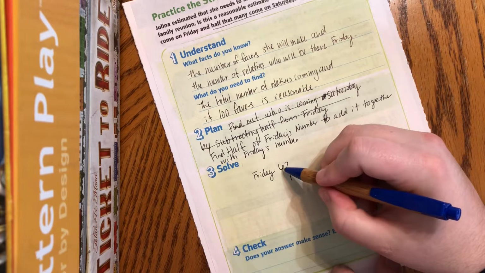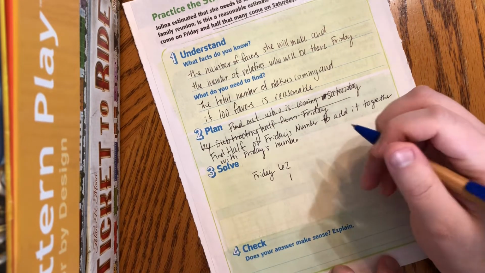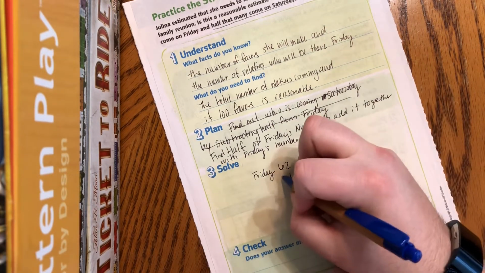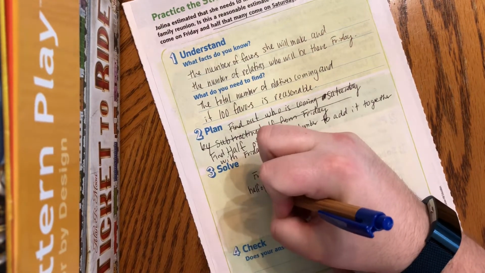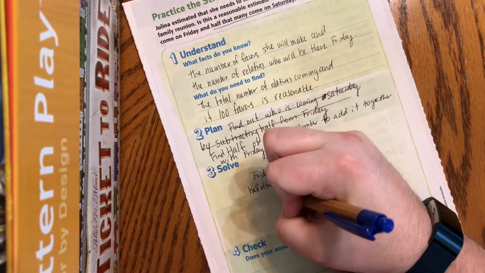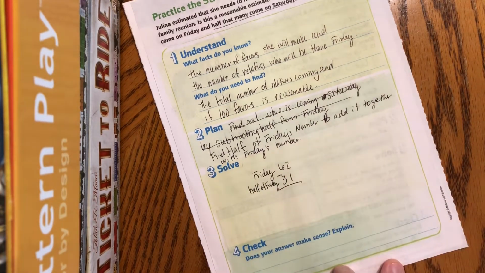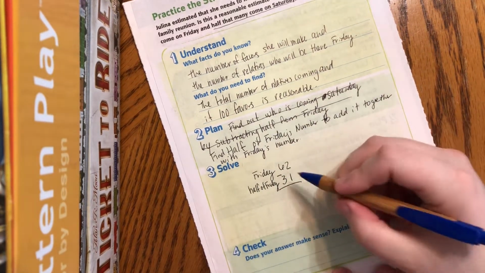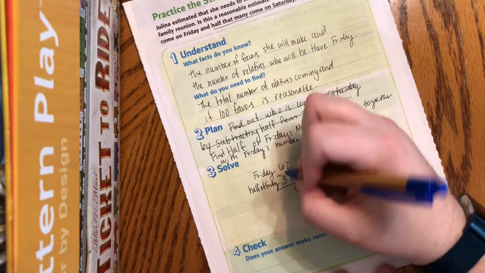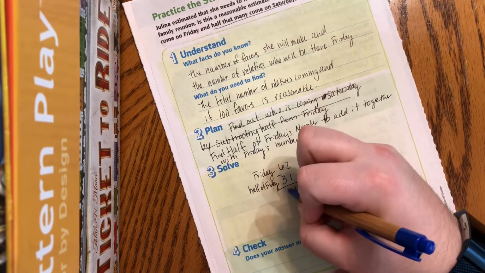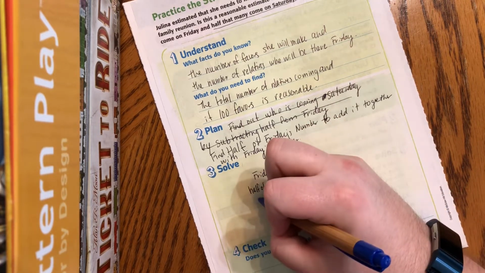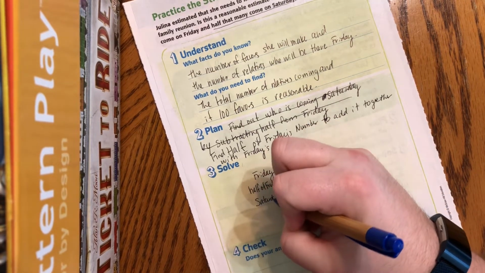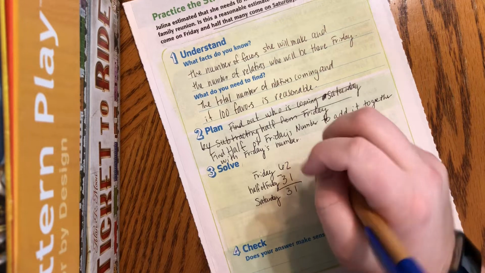And then we know that 6 divided by 2 is 3. So this is half of Friday. When we subtract, we get 2 minus 1, which is 1, and 6 minus 3, which is 3. So this is how many people are supposed to come on Saturday: 31.